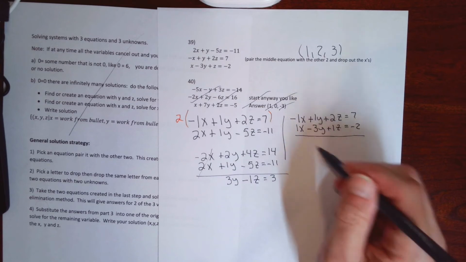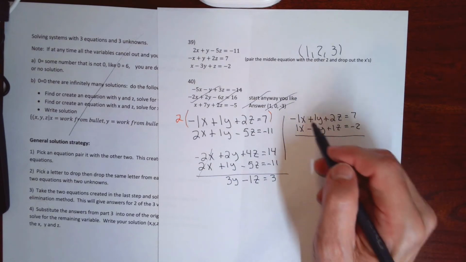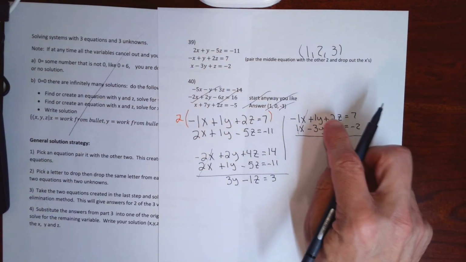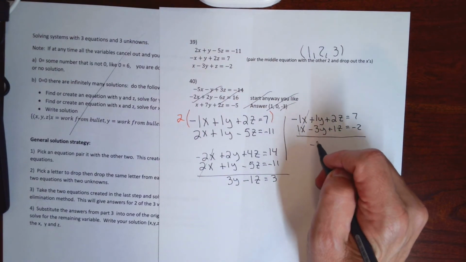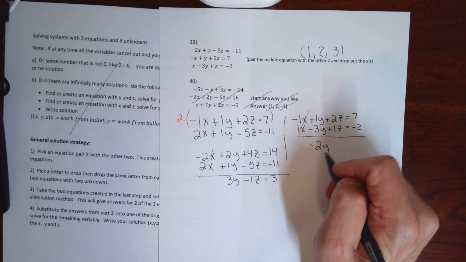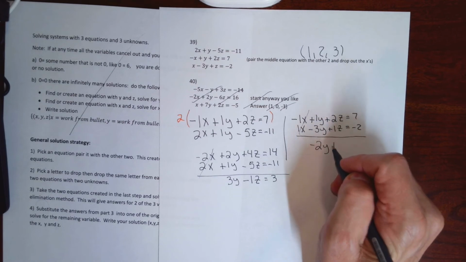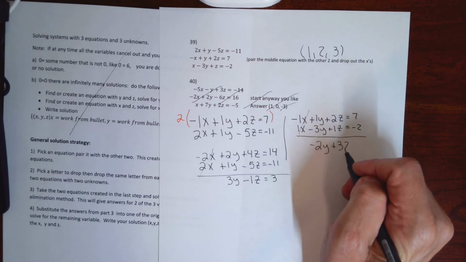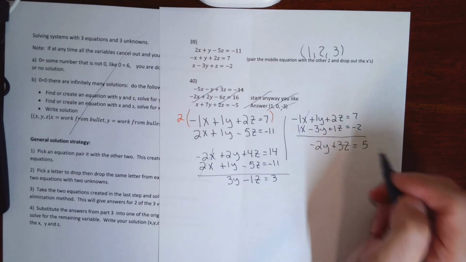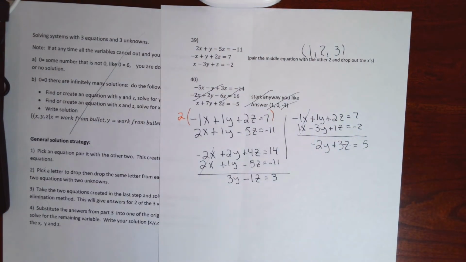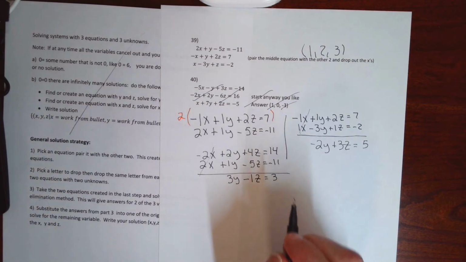So now for this pair, I can just add them together and drop out the x's, which was my goal. 1y plus negative 3y is negative 2y. 2z plus 1z is positive 3z. 7 plus negative 2 is positive 5. If I've made a mistake, everything I'm about to write now, I'll have to erase and do over. So it's super important to go slow, not make mistakes. Even when I go slow, I make mistakes.